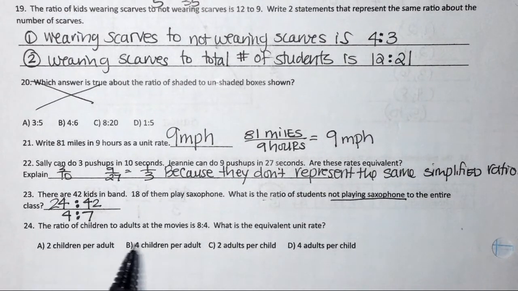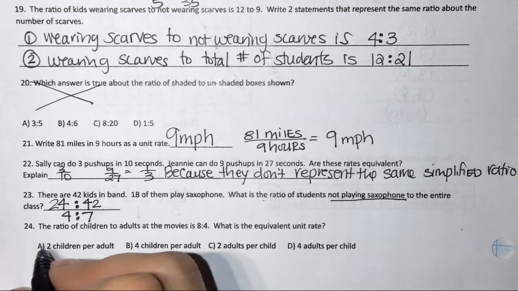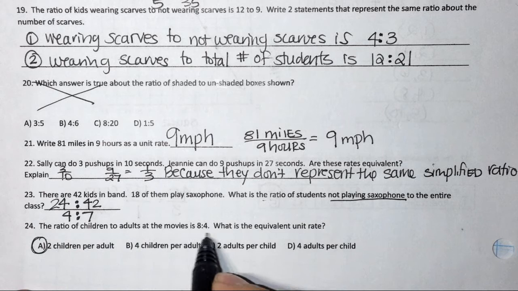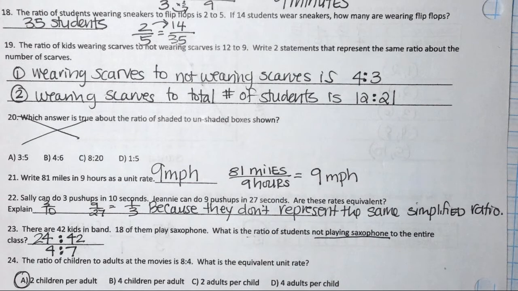Okay, the ratio of children to adults at the movies is 8 to 4. What is the equivalent unit rate? Your choices are 2 children per adult, 4 children per adult, 2 adults per child, and 4 adults per child. Which is the correct one? A, 2 children per adult, because 8 to 4 would simplify to 2 to 1. Okay, any questions so far?